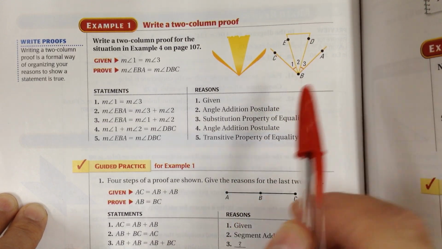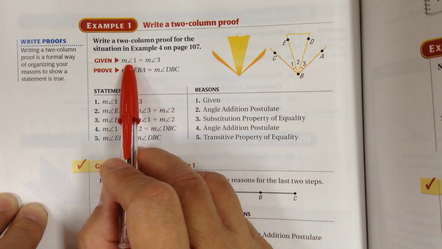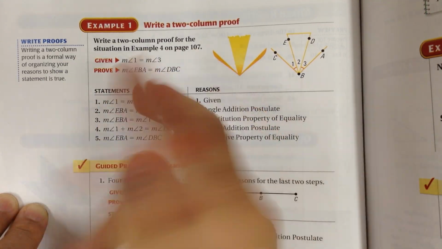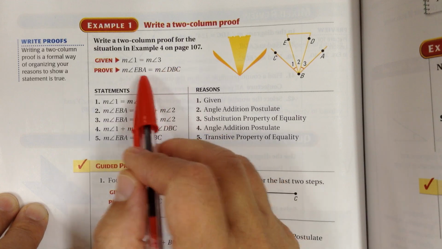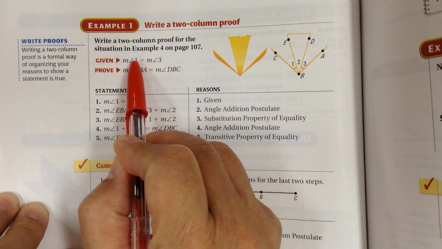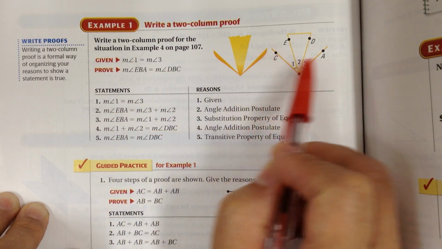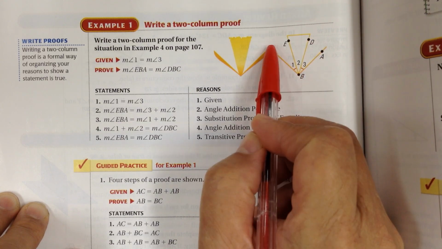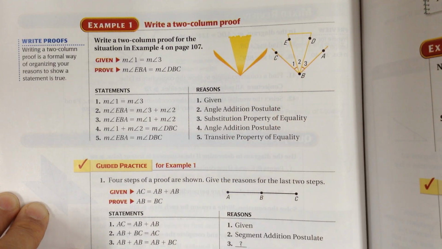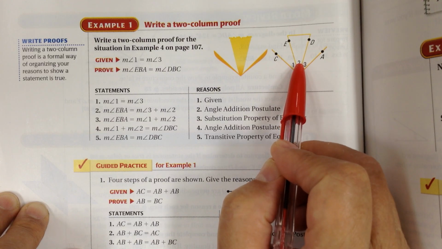Now you have to think about how you're going to get from angle 1 to this angle. See, measure of angle 1 is over here. Notice they kind of try to trick you, they flip things over, so that's something you also have to watch out for. Here's your measure of angle 1, that's where you start, and you want to end up over here, measure of angle DBC. So if you start with angle 1 and you want to end up right over here, that means you have to add angle 2, right?